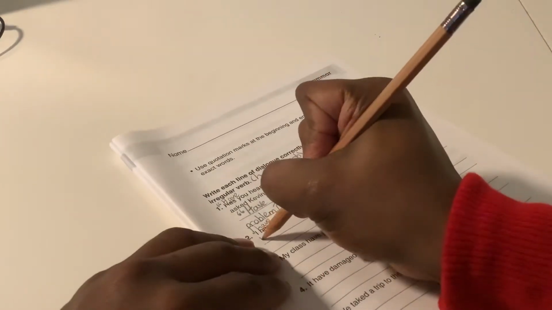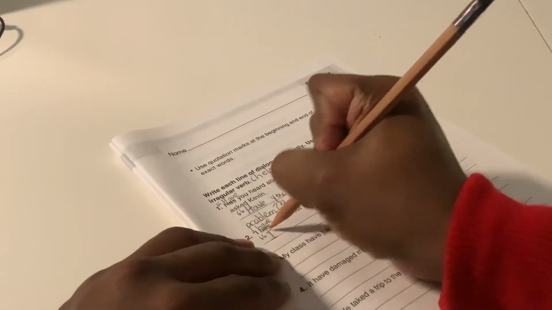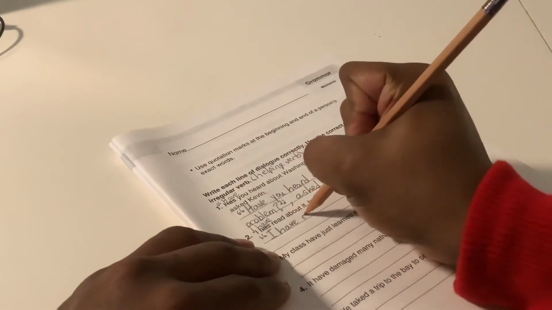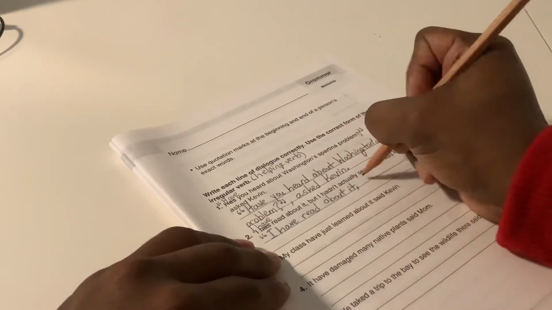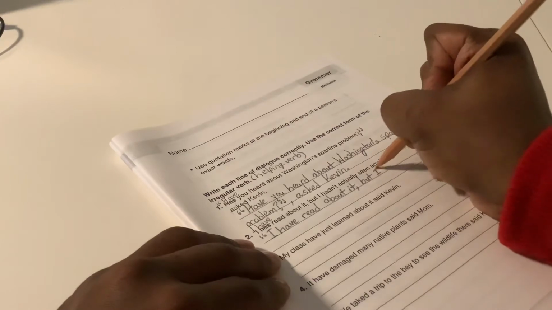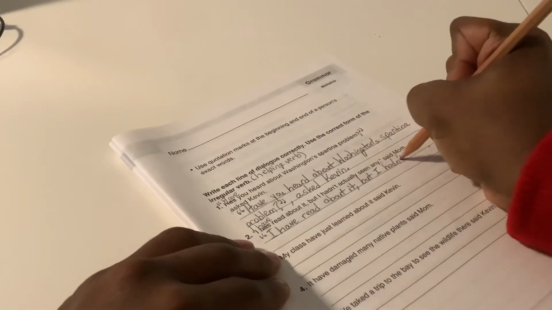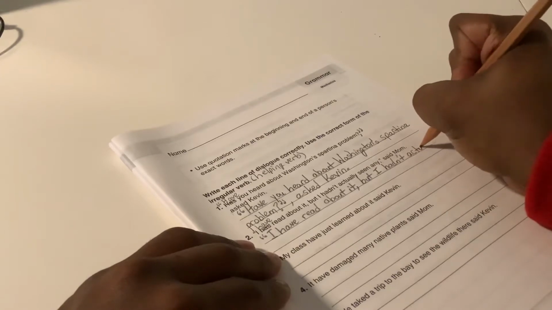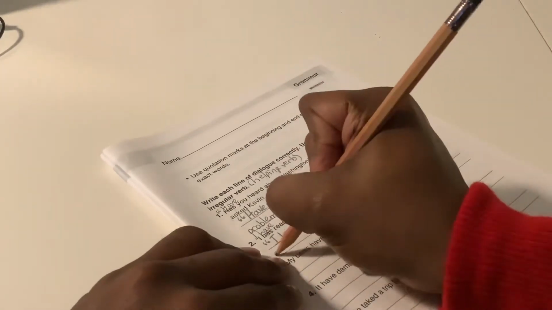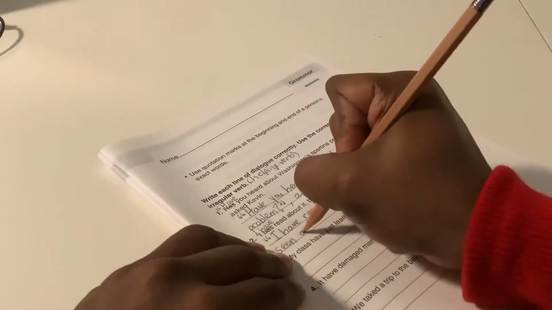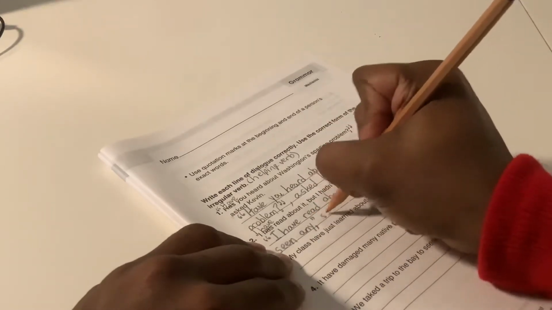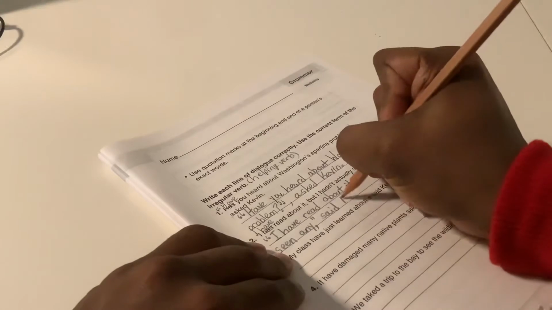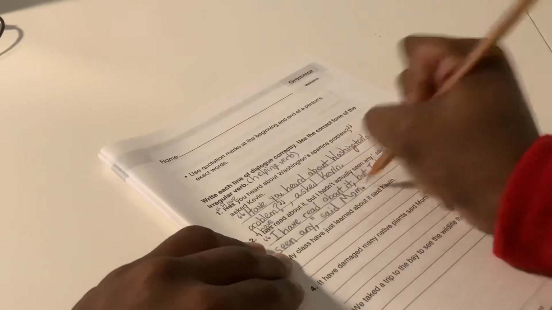So let's copy. Quotation marks. I have read about it, but I hadn't actually seen any, said Mom. Okay. Please try the other 3 on your own.